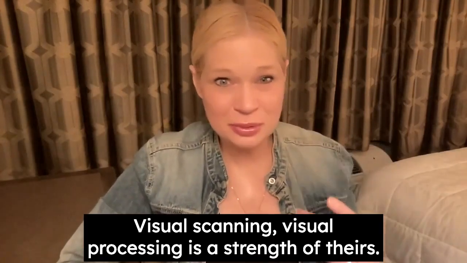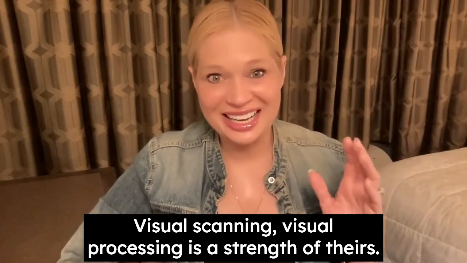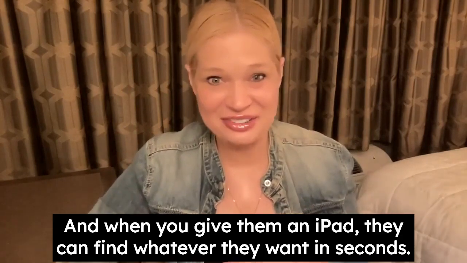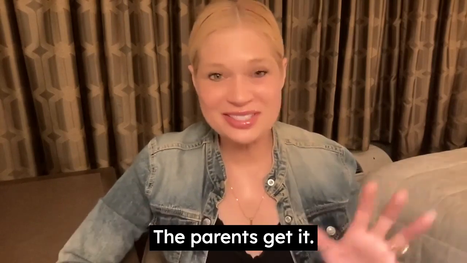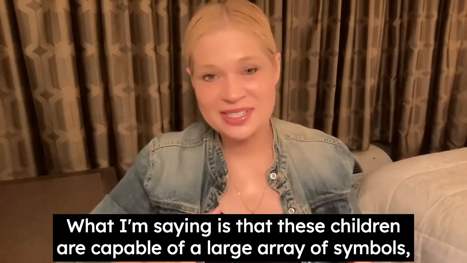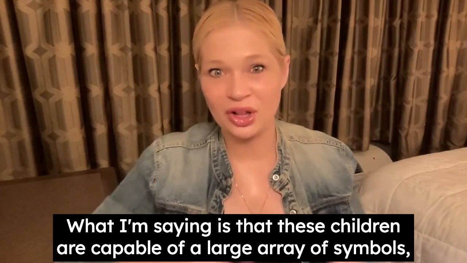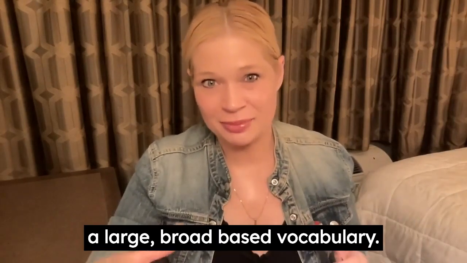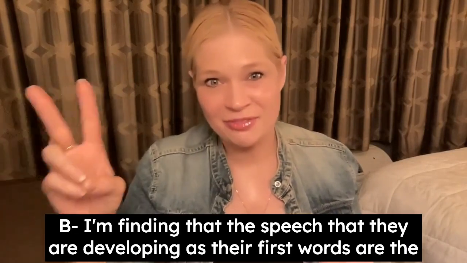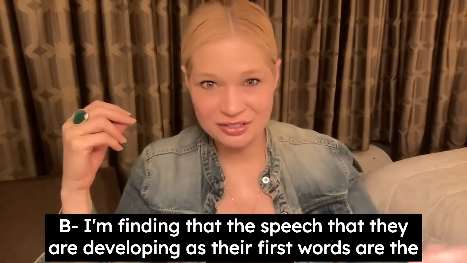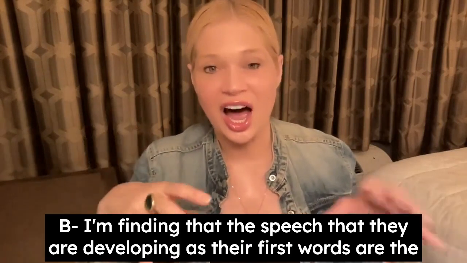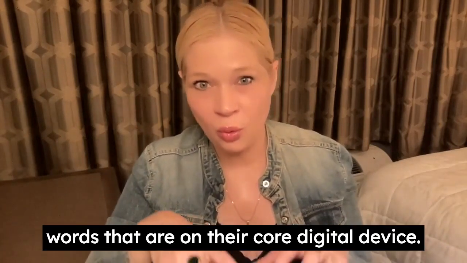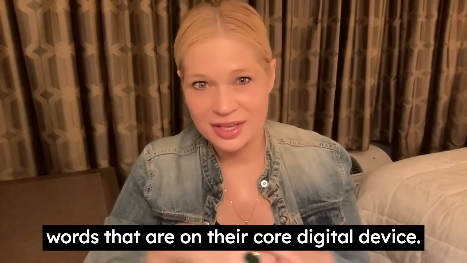Visual scanning, visual processing is a strength of theirs. And when you give them an iPad, they can find whatever they want in seconds. The parents get it. What I'm saying is that these children are capable of a large array of symbols, a large broad-based vocabulary. I'm finding that the speech that they are developing as their first words are the words that are on their core digital device.